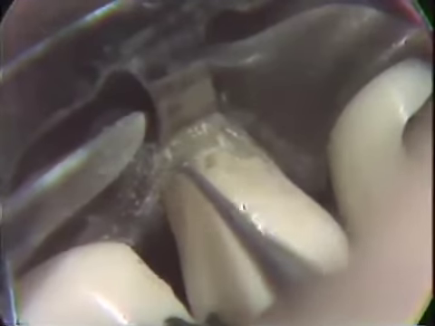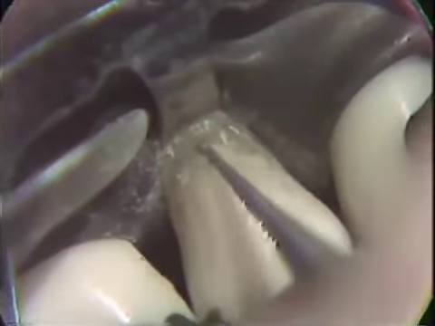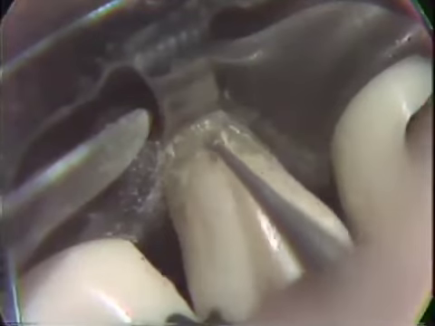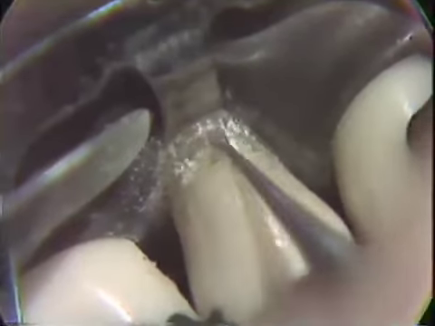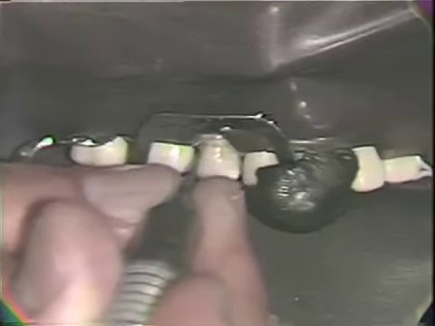Again, we're essentially in dentin, this being just beyond the cemento-enamel junction. Once that wall is formed, we'll then use the base of the burr against the axial wall in order that we might use the side of the burr in establishing the occlusal aspect.